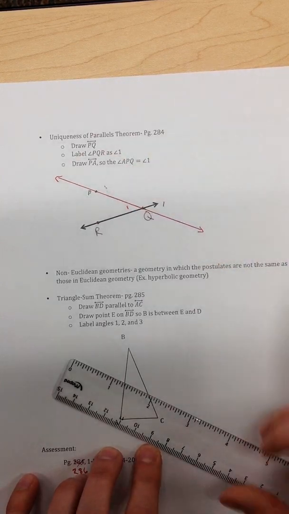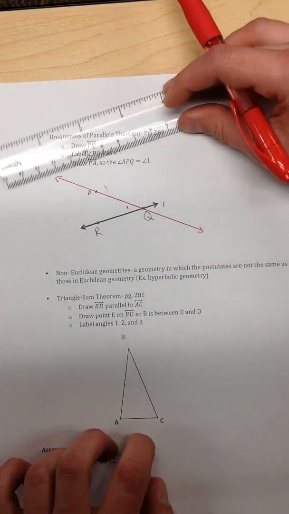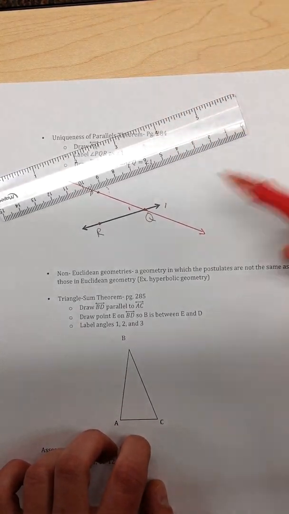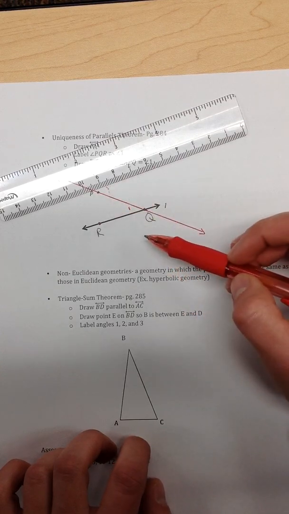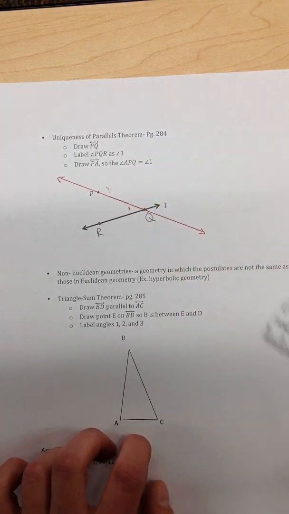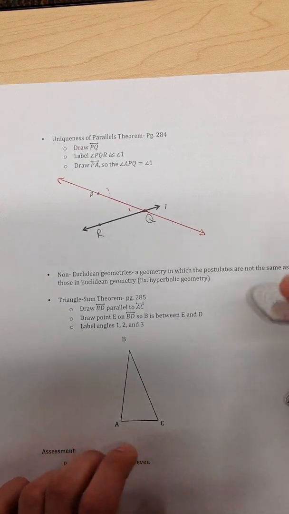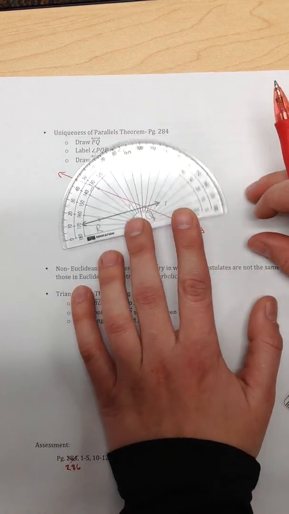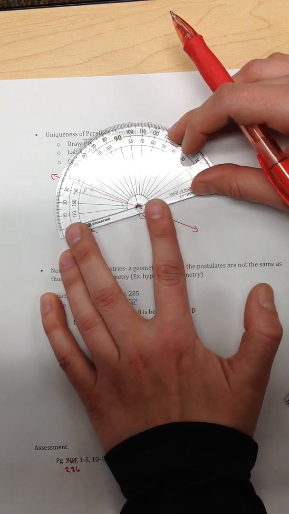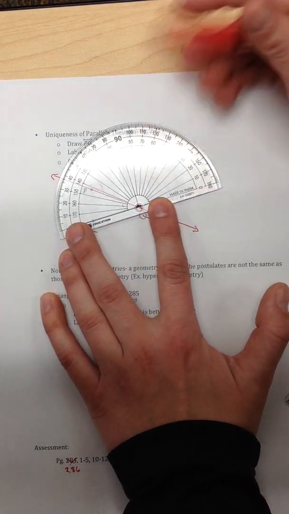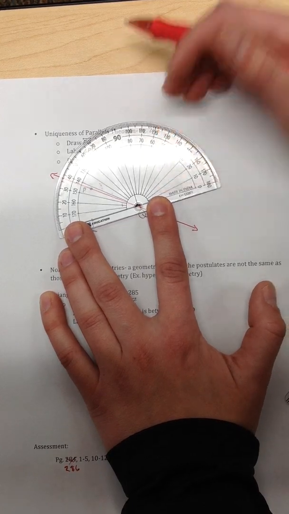So basically we want to come up with a parallel line shooting across somewhere, where this angle here and this angle here are exactly the same. So what we can do is figure out how big that angle actually is, and everyone's will be slightly different because everyone drew their own. So you put the center of your protractor on that point Q and measure out there.